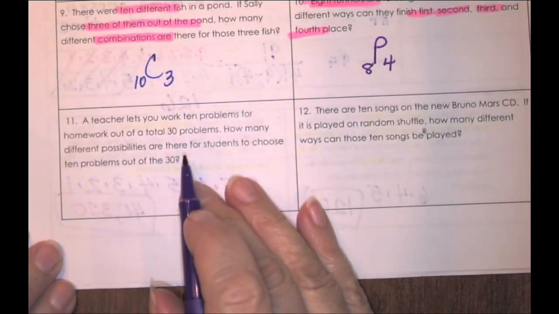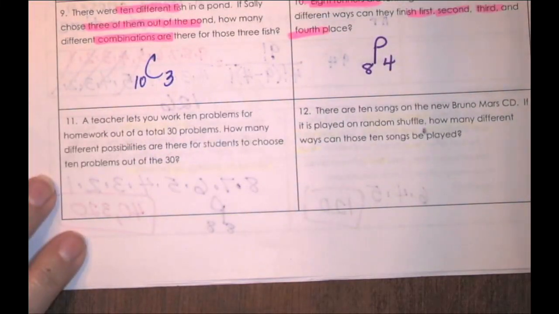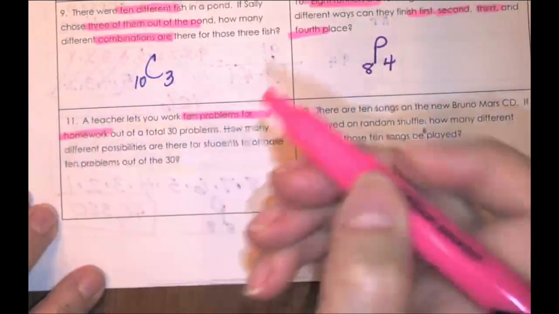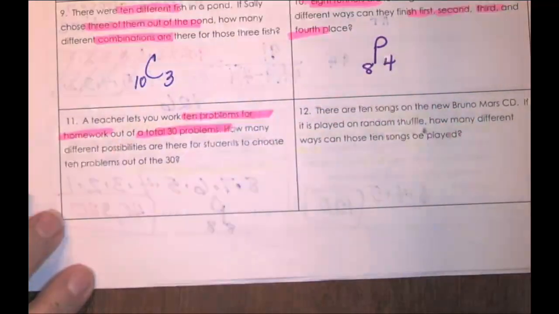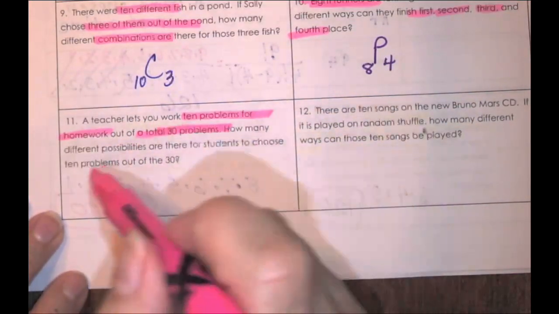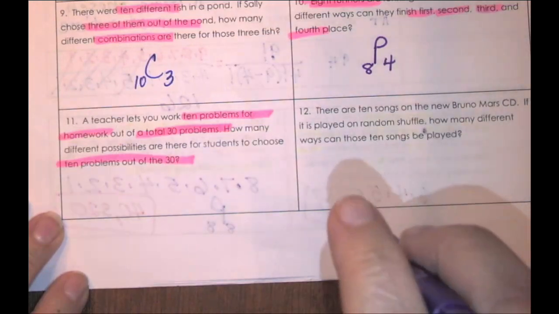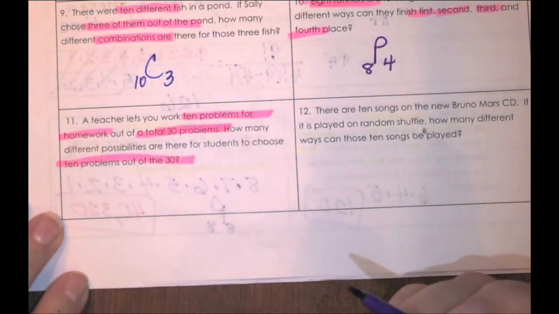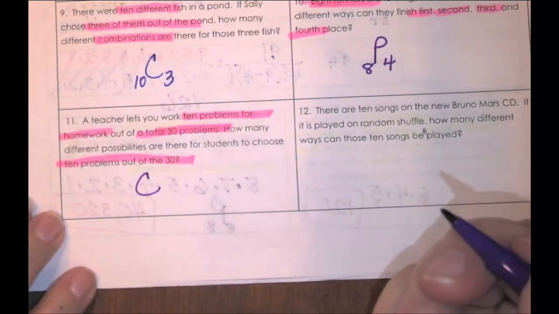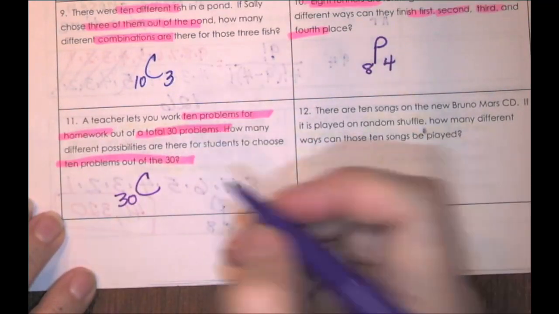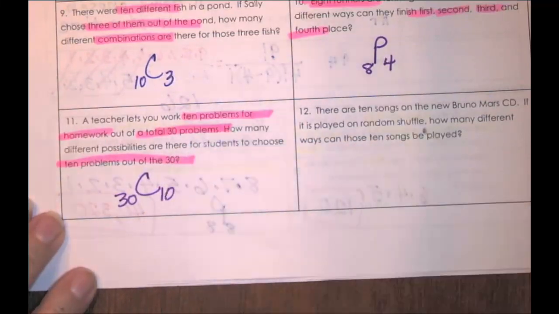A teacher lets you, I love the way this is worded, a teacher lets you work 10 problems for homework out of 30. Wasn't that nice? How many different possibilities are there for students to choose 10 out of the 30? All right, right here, would order matter? Does it say they have to work them in a certain order? It does not, so it's a combination. 30 total problems. You can work any 10.